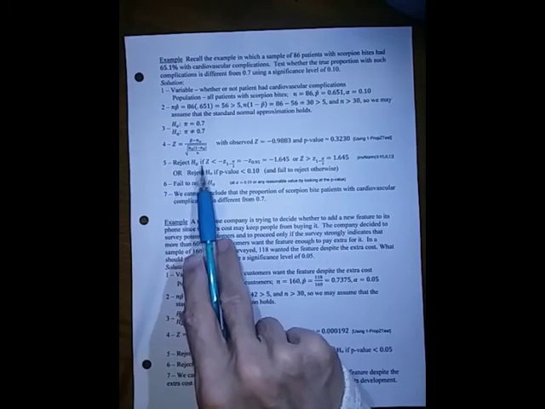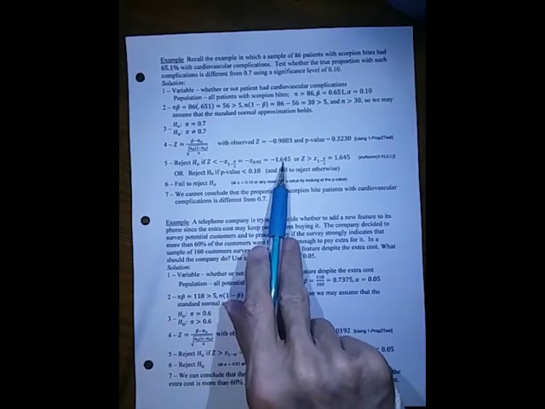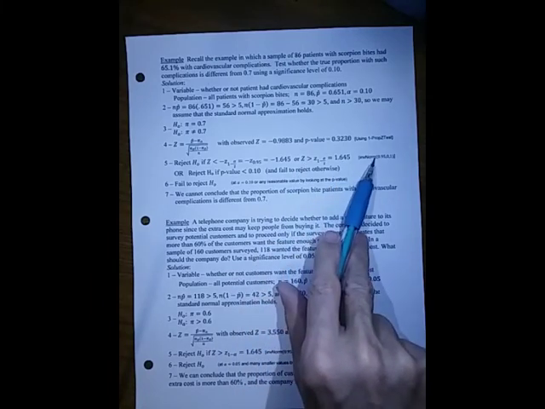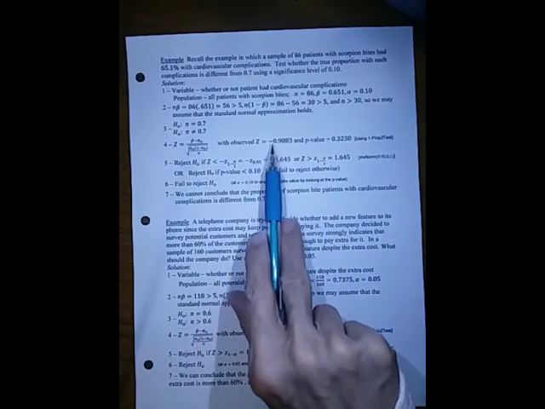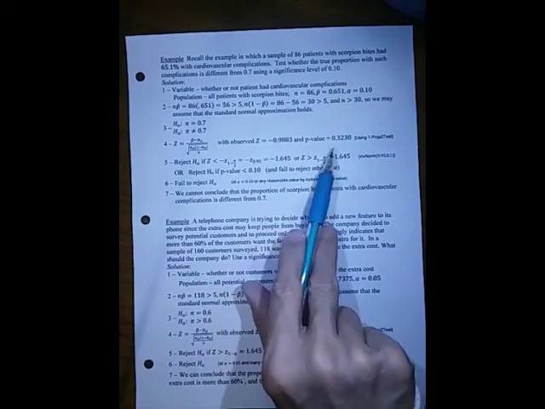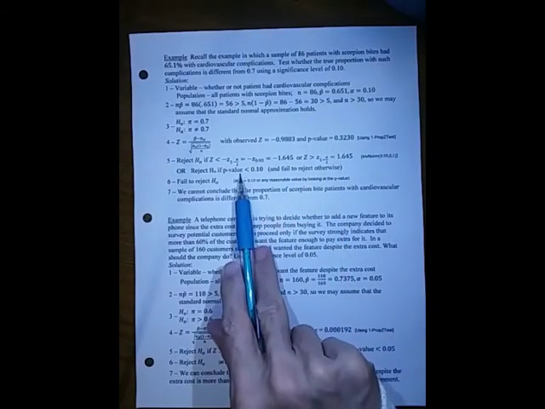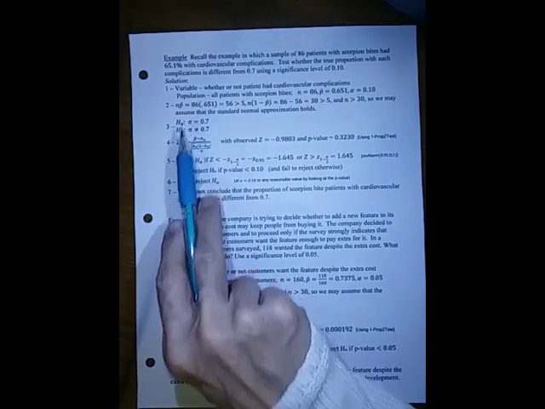But the actual rules are reject if it's less than z 1 minus alpha over 2, which is minus 1.645, or bigger than z, which is 1.645. Again, you can get that from here. Or reject if the p-value is less than alpha. So in either case, this isn't less than this, and it's not bigger than this, so we would fail to reject. Or if we looked at the p-value, this is not less than 0.1, so we would fail to reject. So that's our conclusion here. We cannot conclude that the proportion of scorpion bite patients with cardiovascular complications is different from 0.7.